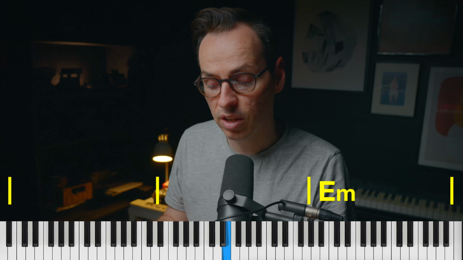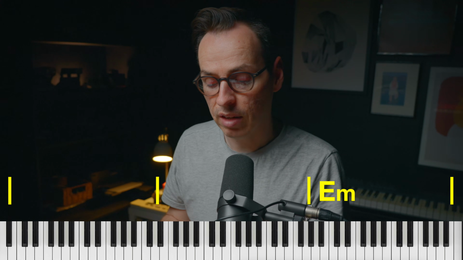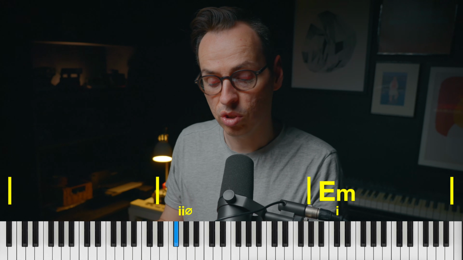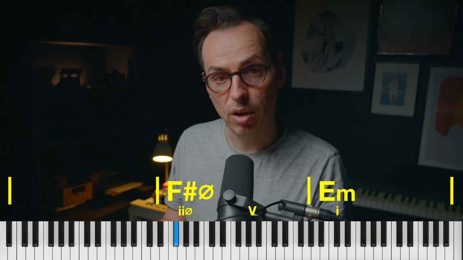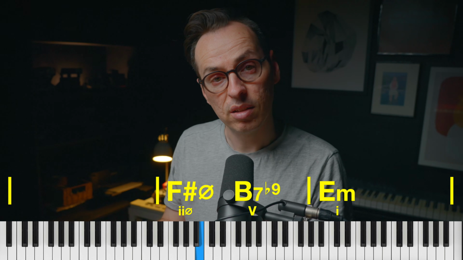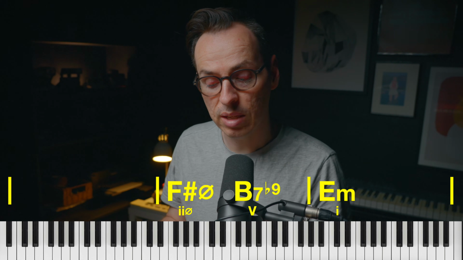If I want to target the 3rd, again, if I think of that E minor as 1, and I use 2, 5, 1, so the F sharp is my 2 chord, F sharp half diminished, B 7 flat 9 to an E minor.